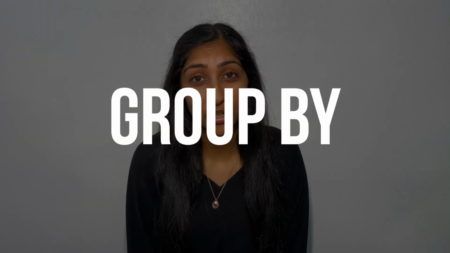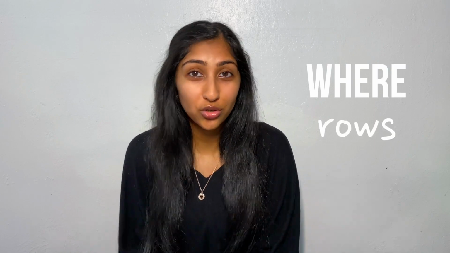You can only use the having keyword if you use the group by keyword. Both group by and having go together, and this is because the having keyword works on aggregated or grouped data. The where keyword, on the other hand, works on row data, not aggregated. In other words, we use where to filter rows and we use having to filter groups.